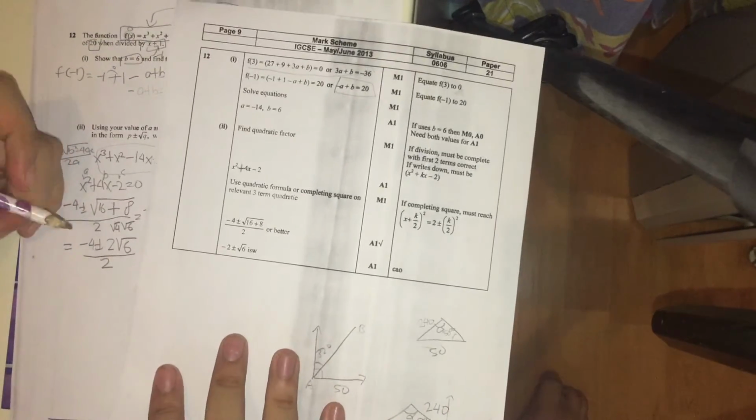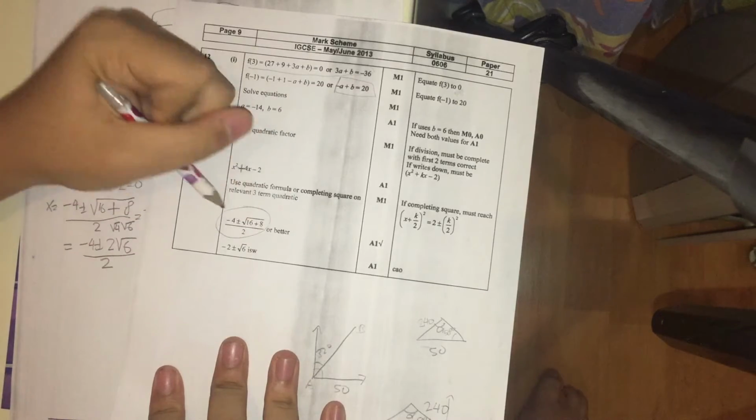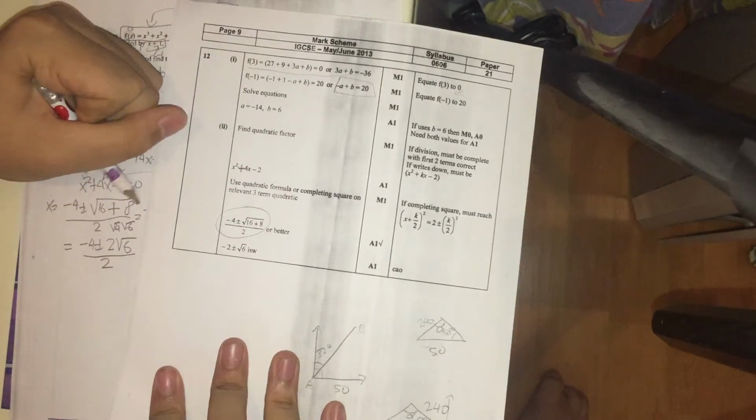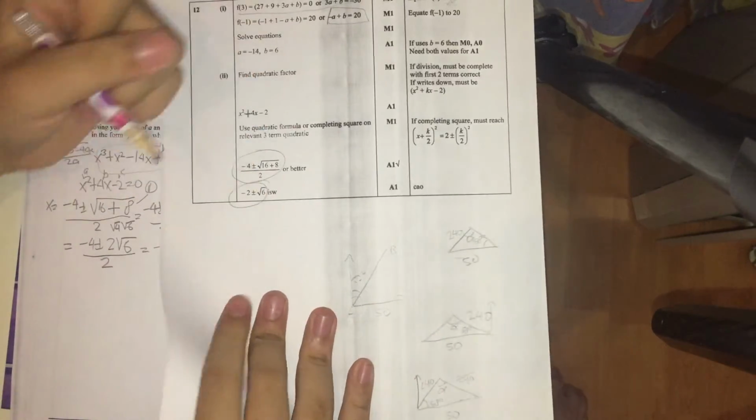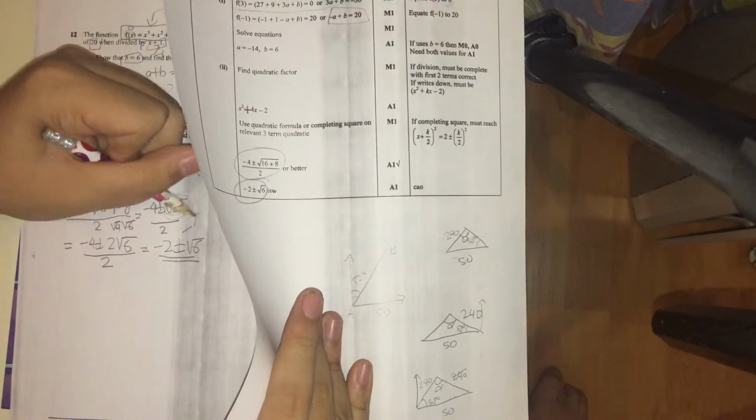Okay, and we got this thing right here. So this gives us 1 mark. This gives 1 mark, and then we get this thing right here. So this gives us 1 mark.